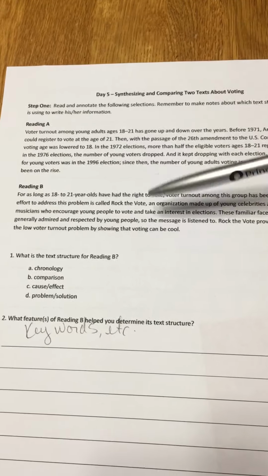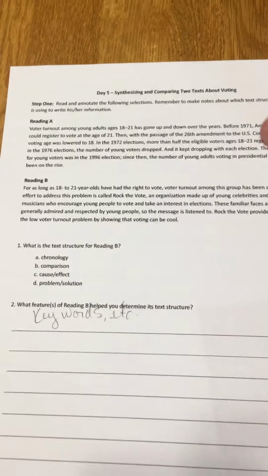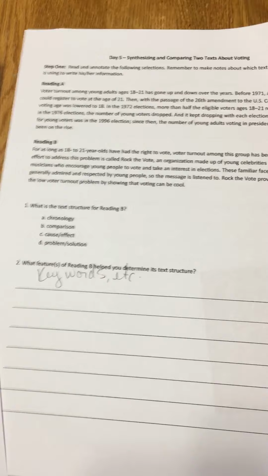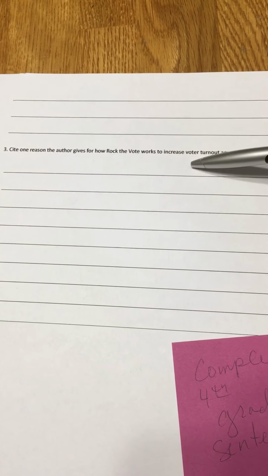And then day 5, you're going to repeat the same sort of activity. You're going to have 2 readings. You're going to answer the questions. And remember, when it's asking for features, you're looking for keywords, etc., that will help you with it. And then you're going to cite one reason the author gives to increase voter turnout. So remember to use 4th grade sentences.